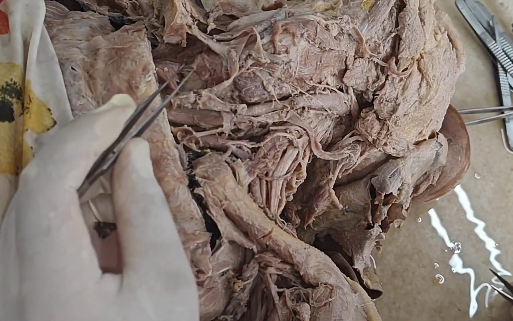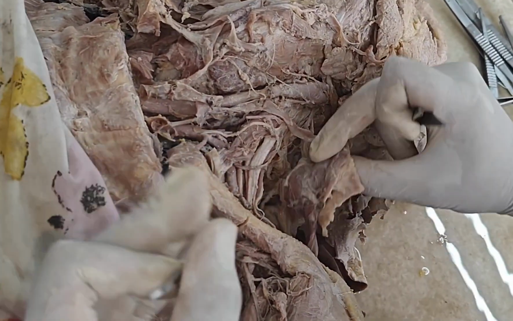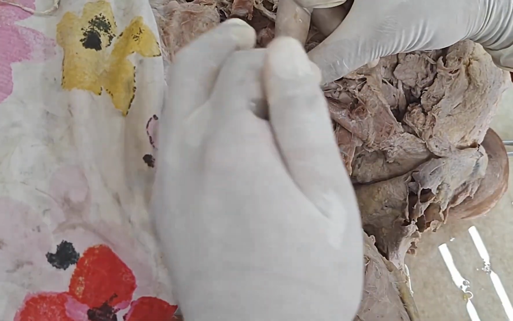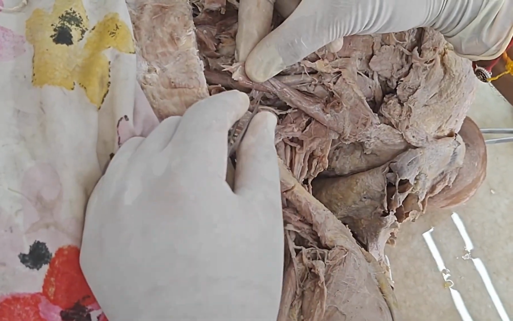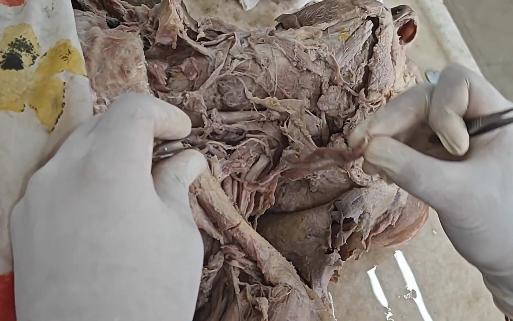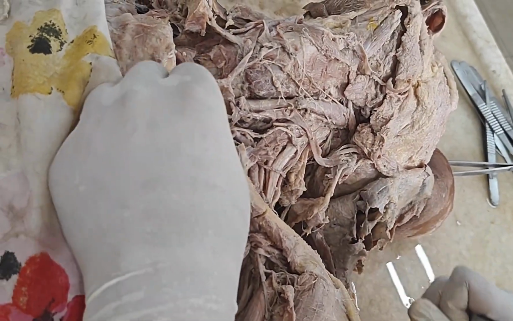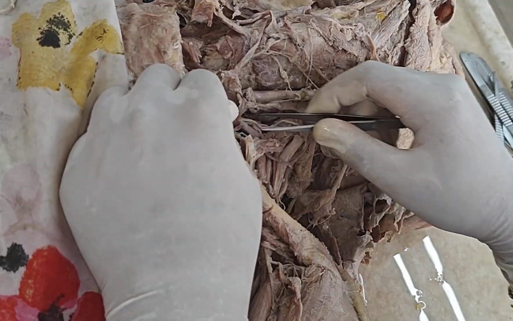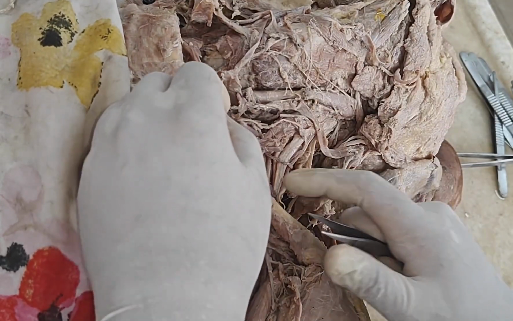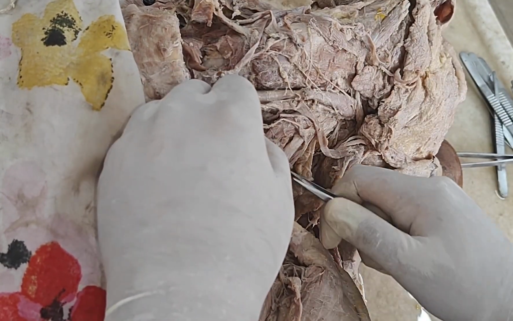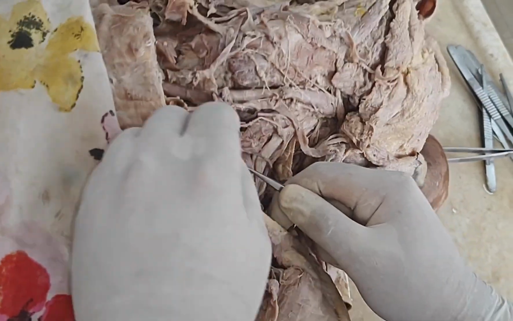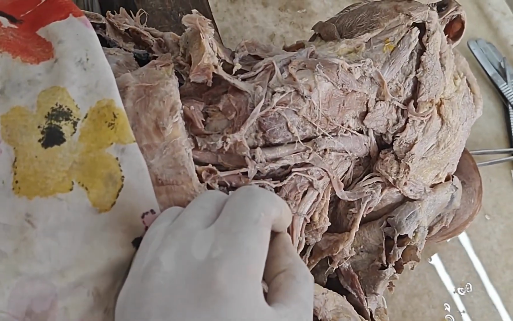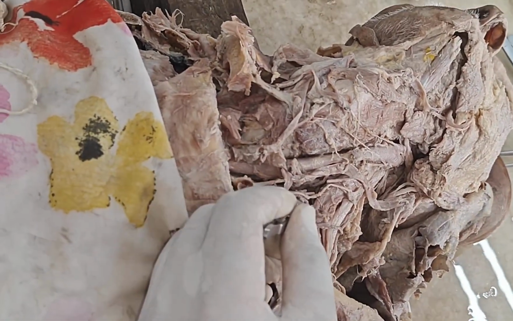Now we will discuss the relations of the subclavian artery. The first part is related anteriorly to the skin, superficial fascia, and sternocleidomastoid muscle, and posteriorly, always remember, the suprapleural membrane and the apex of the lung. Throughout the subclavian artery, posteriorly it is related with the apex of the lung and the suprapleural membrane. These are the common relations on the posterior surface.